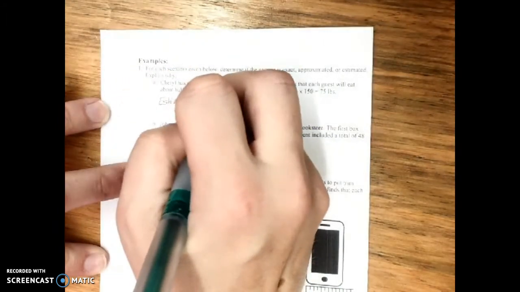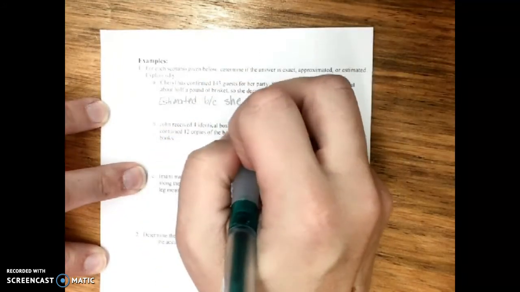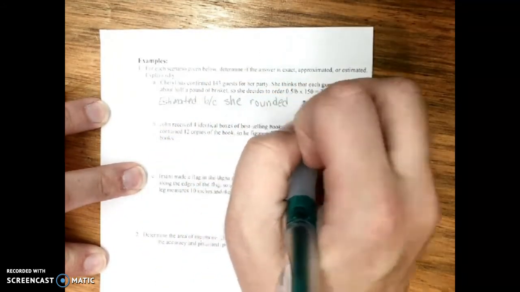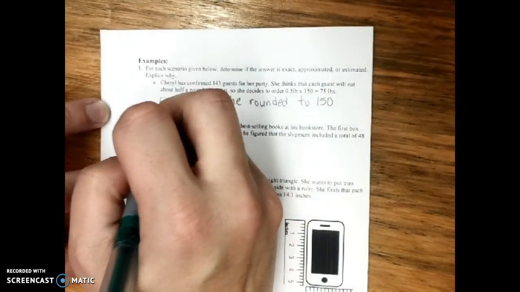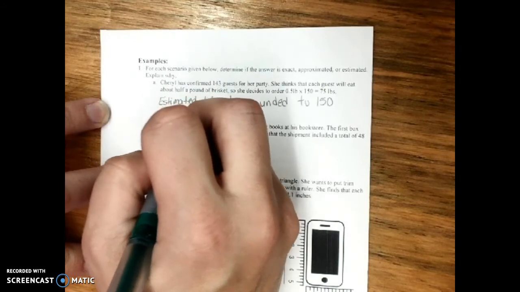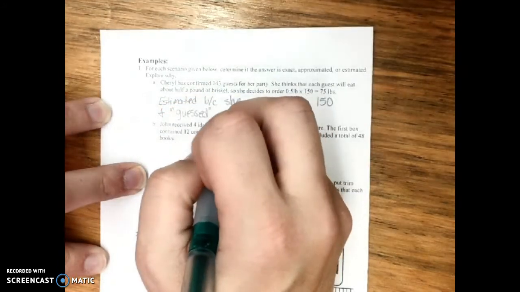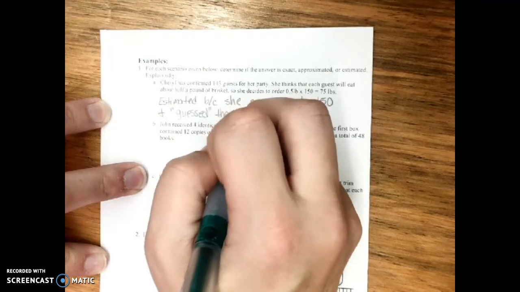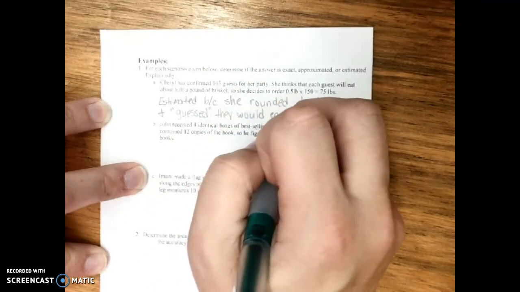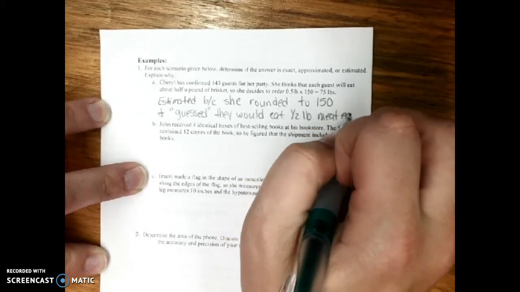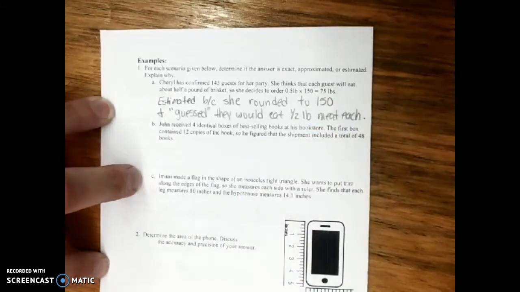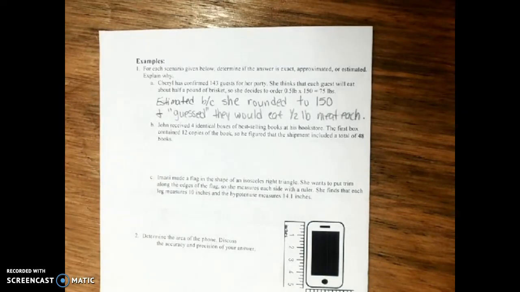because she, which is Cheryl, rounded to 150 and, quote, guessed, estimated, they would eat 1/2 pound of meat each. She doesn't know for certain what they will eat. She doesn't know for certain how much she'll need, but she can estimate that she has enough.